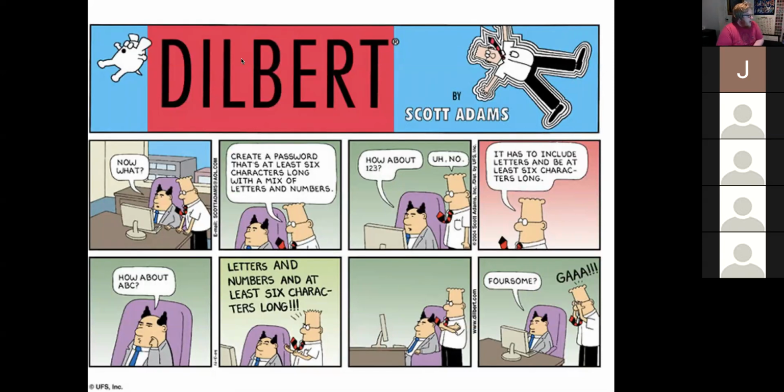Another Dilbert, now what? Create a password that's at least 6 characters long with a mix of letters and numbers. How about 123? No. It has to include letters and be at least 6 characters long. How about ABC? Letters and numbers, 6 characters long. And then he types in four, and he just isn't getting it.